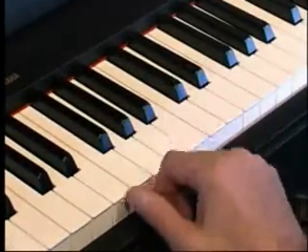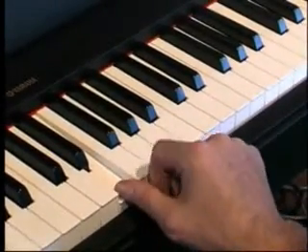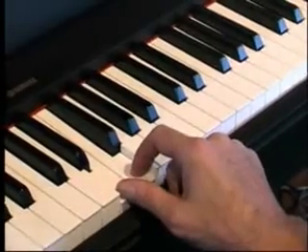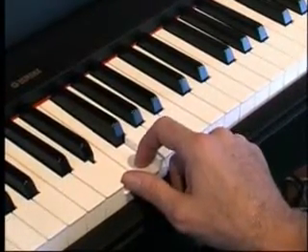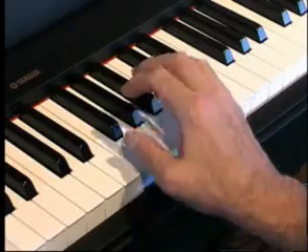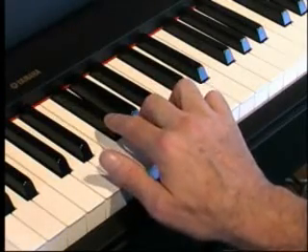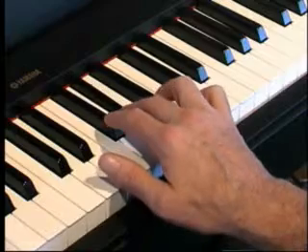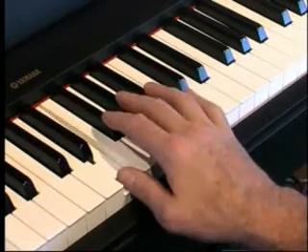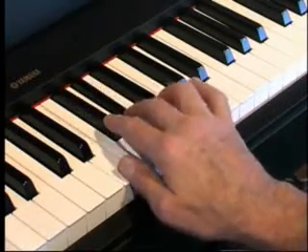Let's try it on the E. If we start on an E and we just go to F, that's only half a step, but we need to go a whole step. So we're going to go to F sharp right away. 1, 2, now we need to go a whole step. The white key is only half a step away, the black key is a whole step. So it's E, F sharp, G sharp.